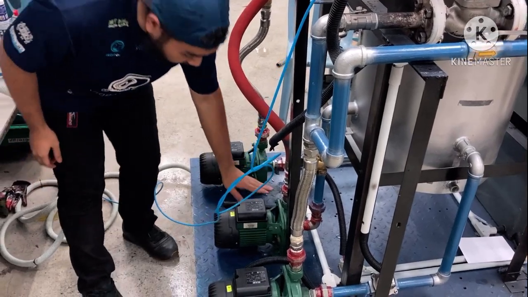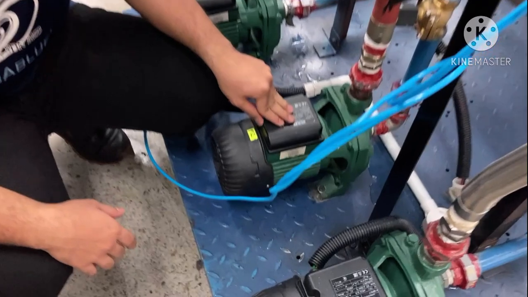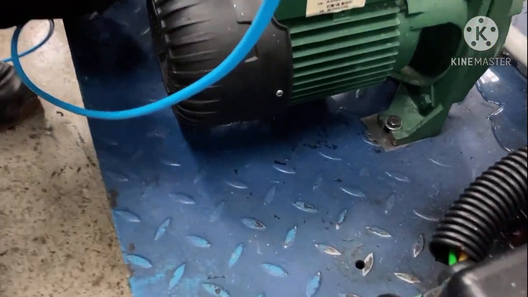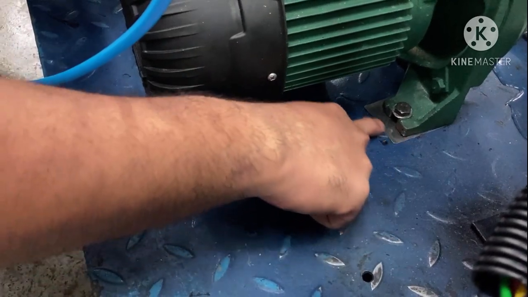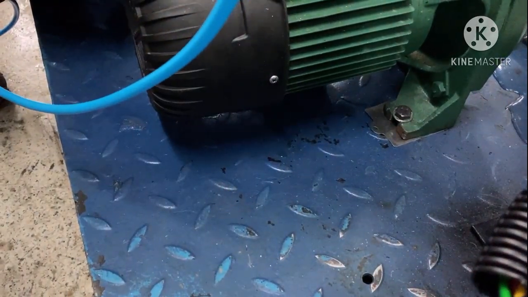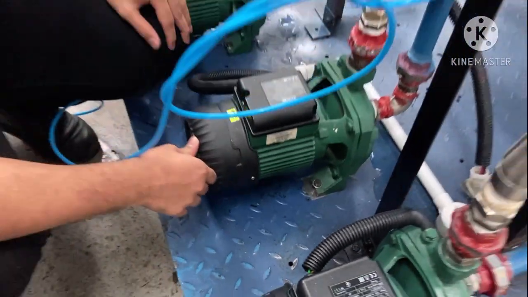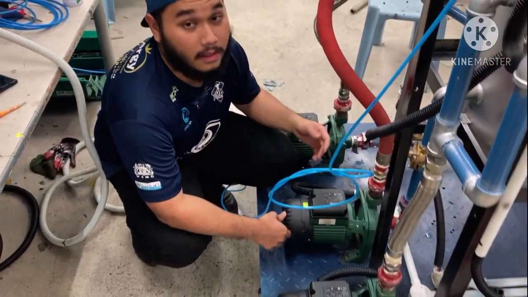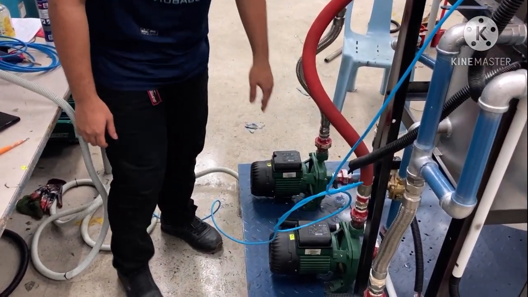Now for the second pump, aka our master pump, we have a problem called soft foot, which you can see here is a metal shim. This shim is to reduce the vibration, thus making it better. It's one of the maintenance actions, the shim.